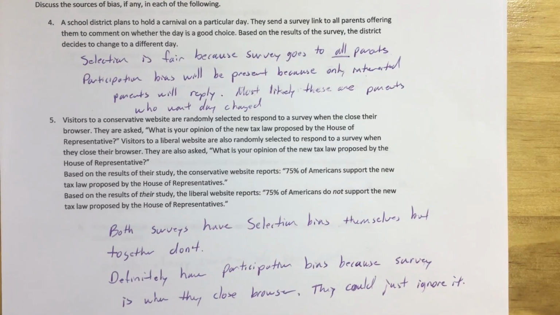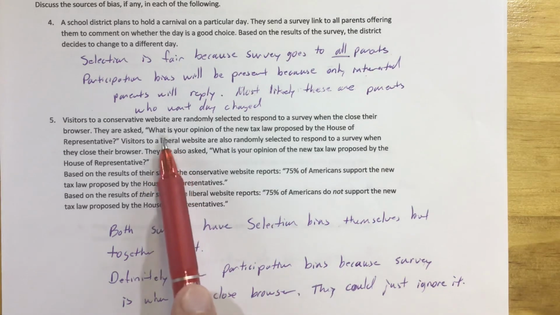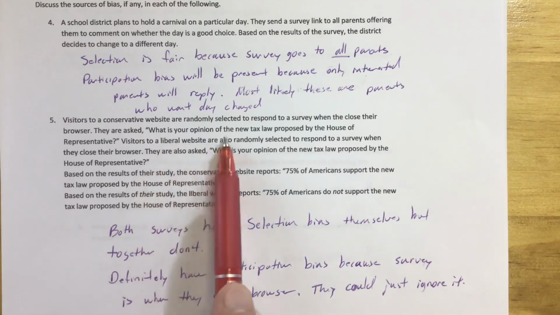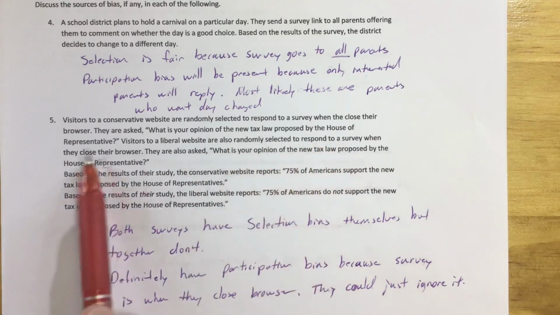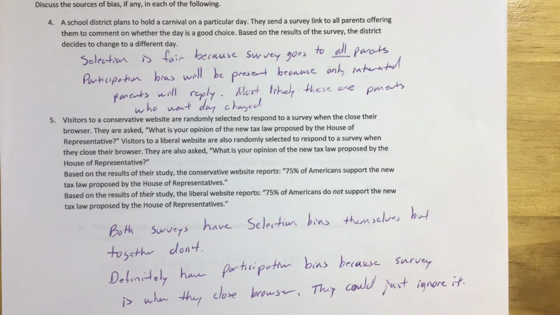All right, number 5. Not going to read through everything here word for word because you should have already done the activity anyway, but what we have is on websites, a conservative website and also on a liberal website. At the very end of visiting that website, when you close the browser, a little pop-up comes up and it says for you to answer the question, what is your opinion on a new tax proposed by the House of Representatives? Okay. Now, conservatives and liberals will almost always see things from different perspectives.